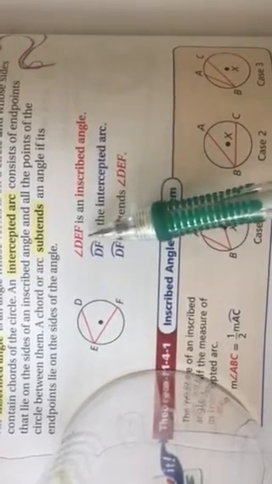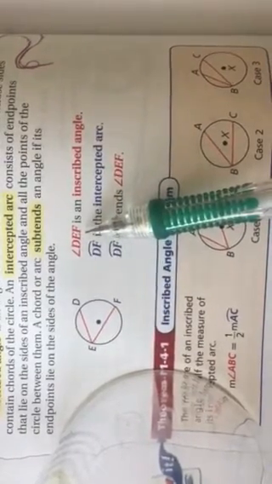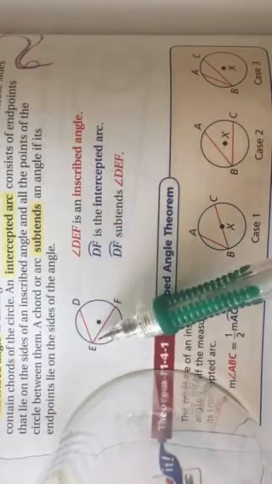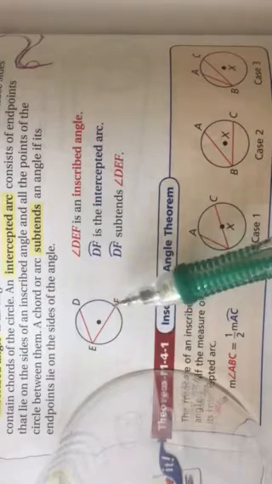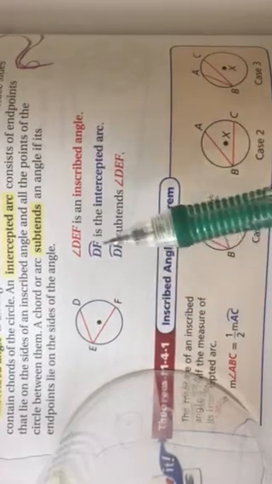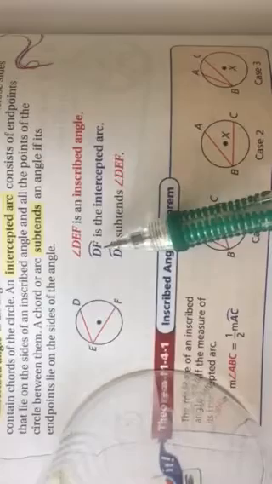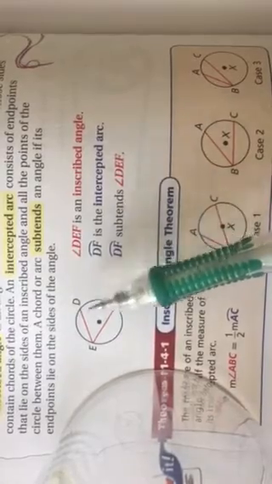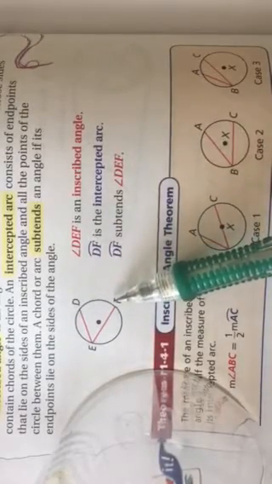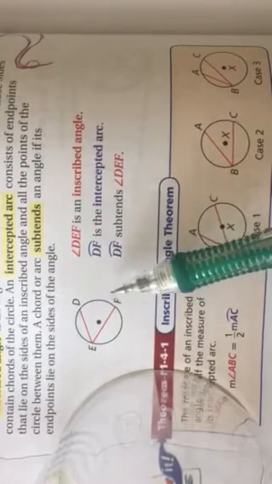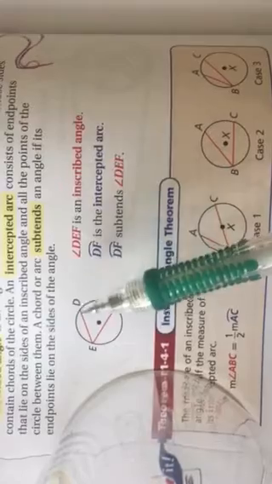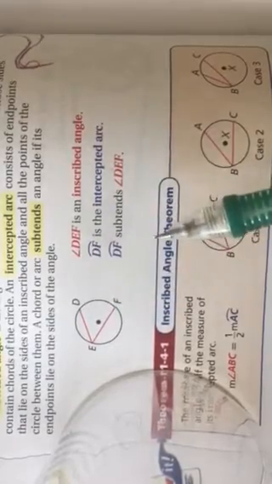So let's review. Angle DEF is an inscribed angle. That means its vertex is on the circle and the sides of the angle are chords in the circle. Okay, the next thing is arc DF is the intercepted arc that's created by this angle. And chord DF subtends angle DEF. That means that its endpoints lie on the sides of the angle.